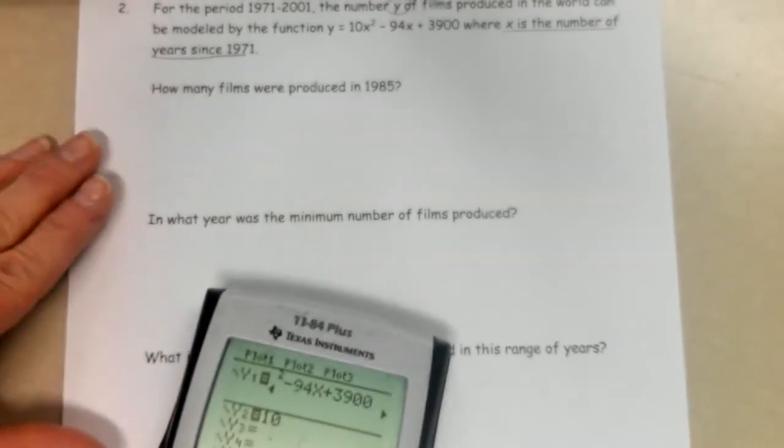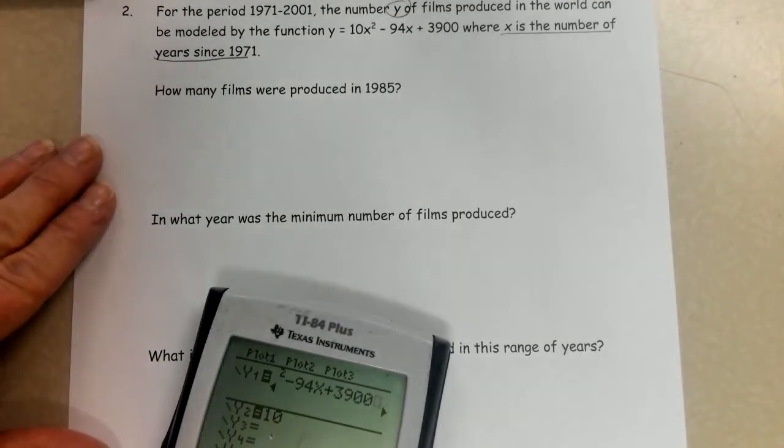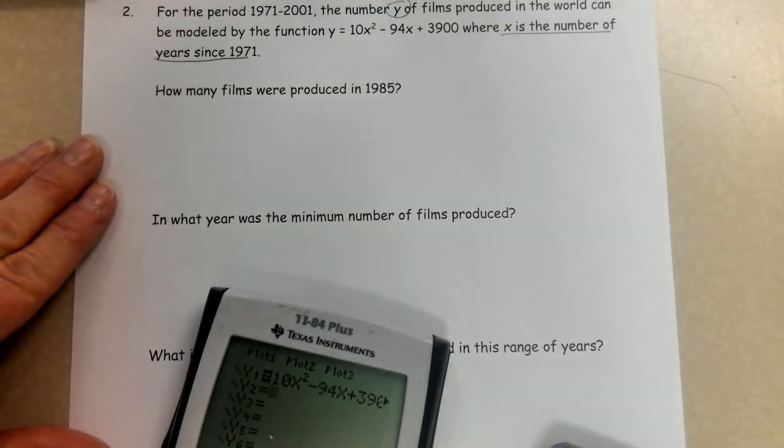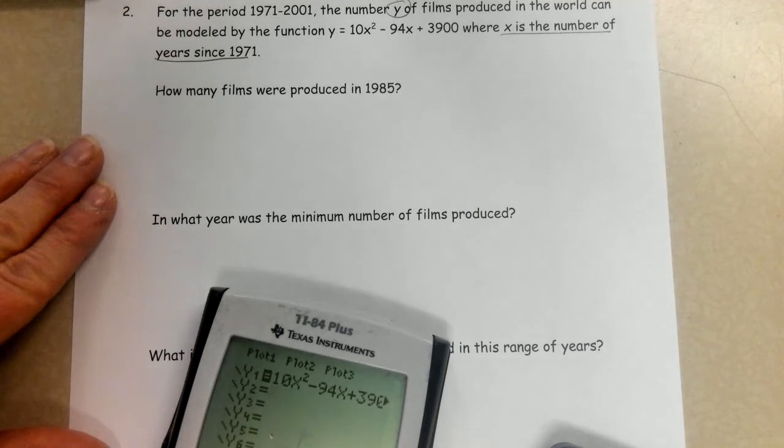That's going to make a little bit of difference. So I'm going to put that into my calculators, and let's find a good window to see them in.